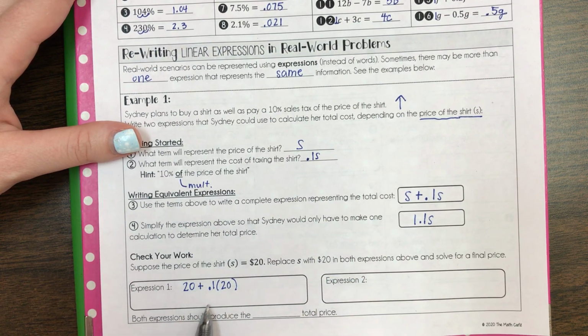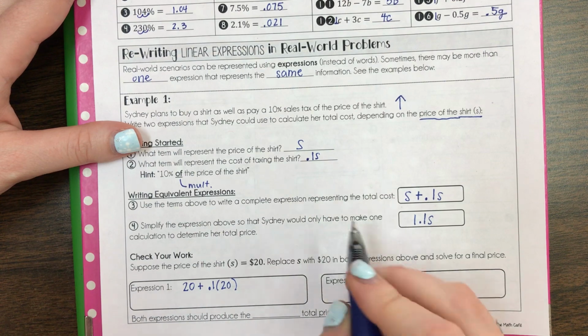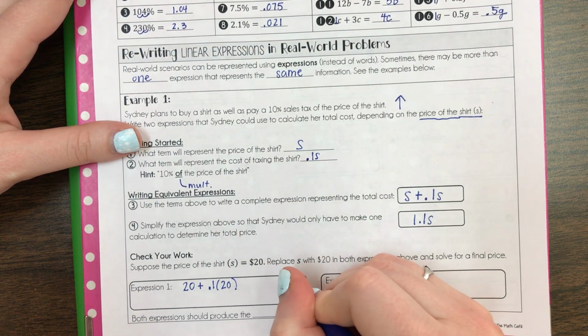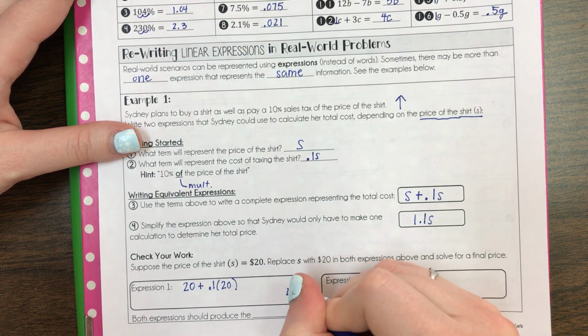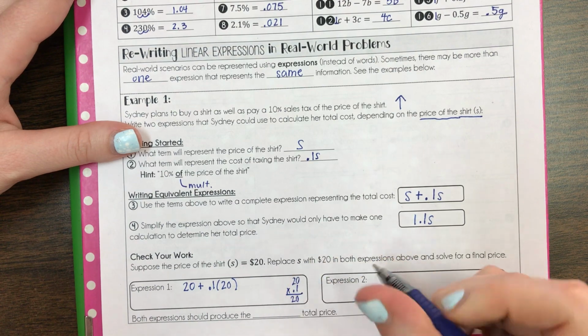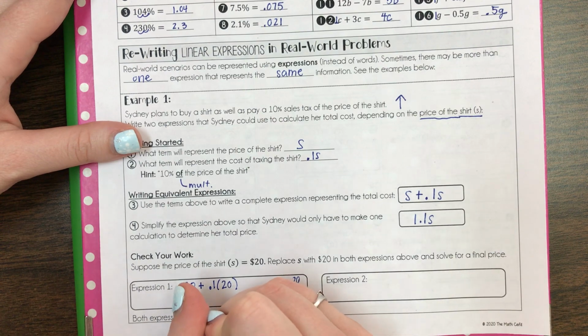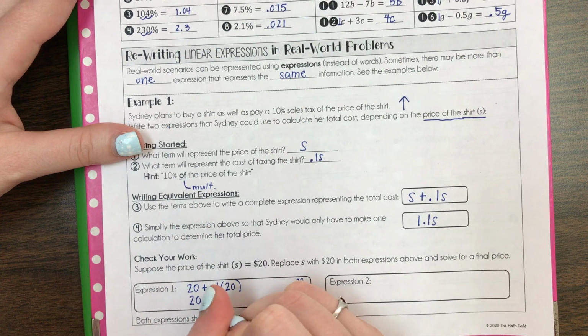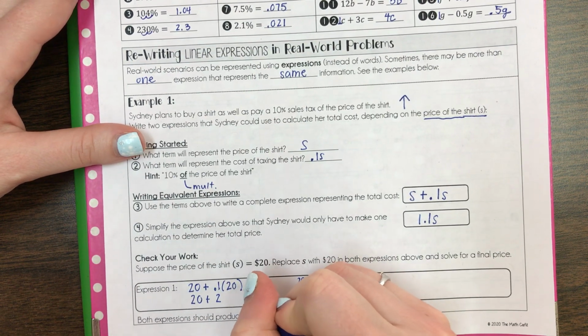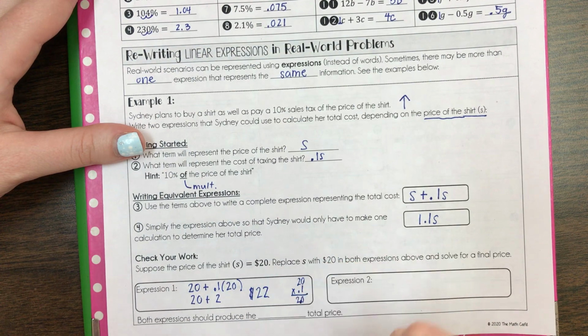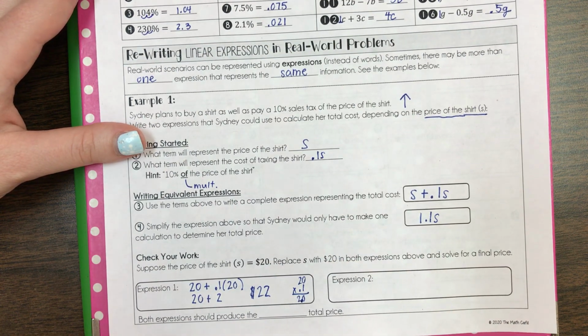Now we need to follow our order of operations, so multiplication would go first. So if we have 20 times 0.1, that would be 20, and then we have one decimal place, so we would need to carry it over 1. So we have 20 plus 2, which would be $22. So that would be the price with tax.